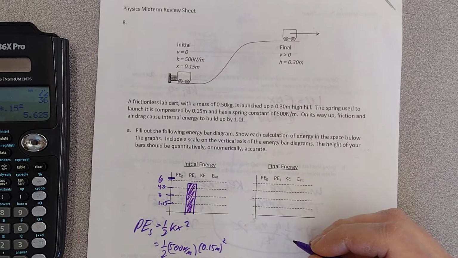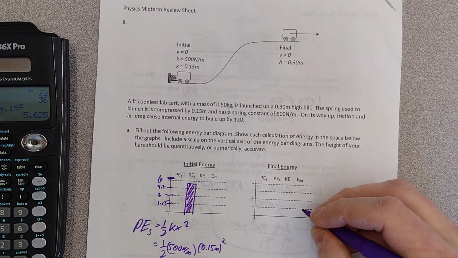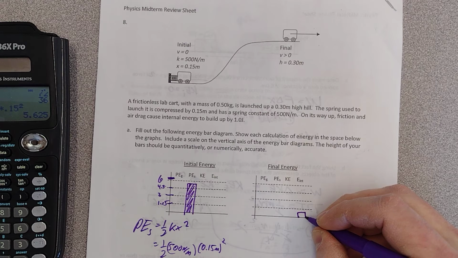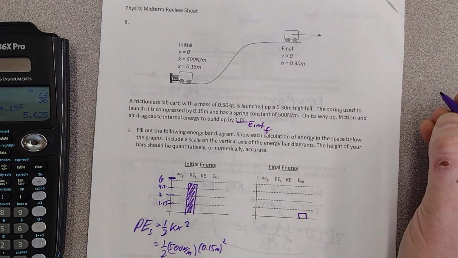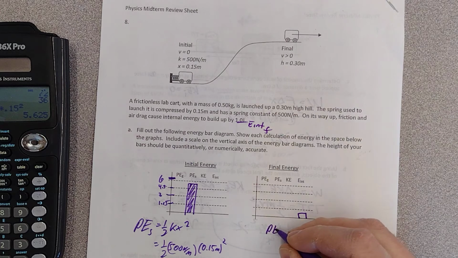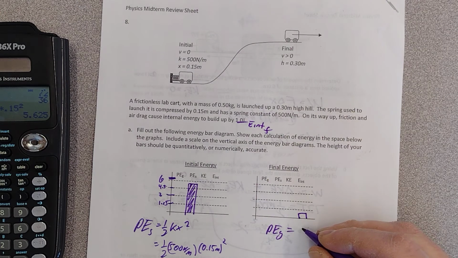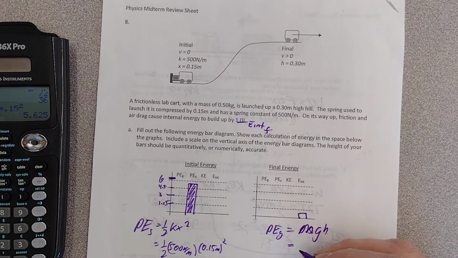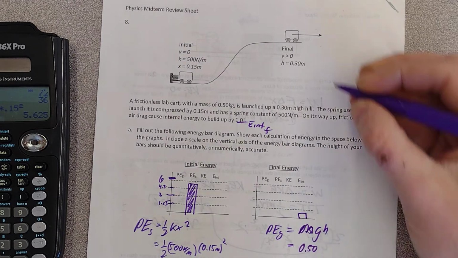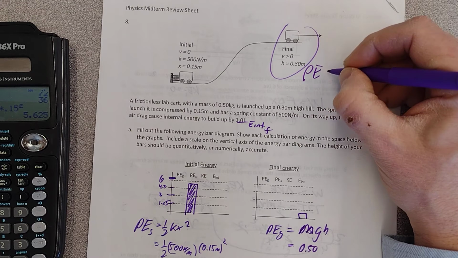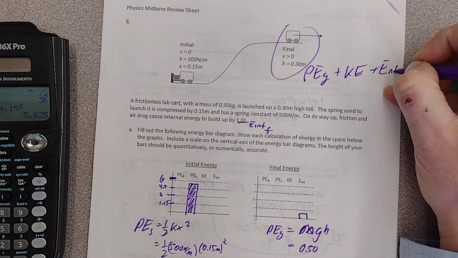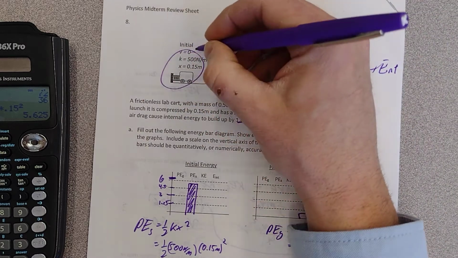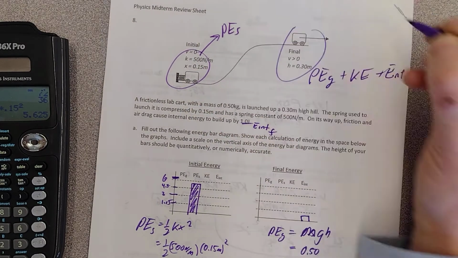All right, up here, I know that there's 1 joule of internal energy built up. That's E internal final. I got to figure out what the PEG is over here. So it's mgh. So up here is PEG and KE and internal. Initially, it's all PES, right?